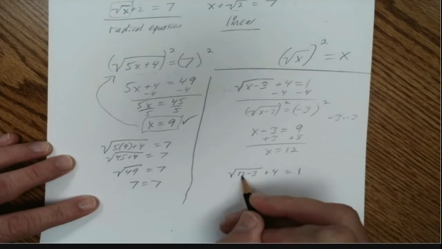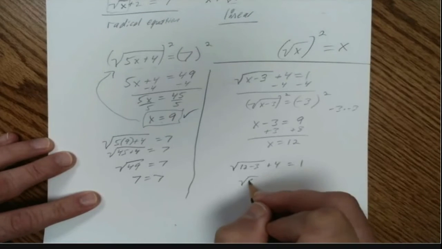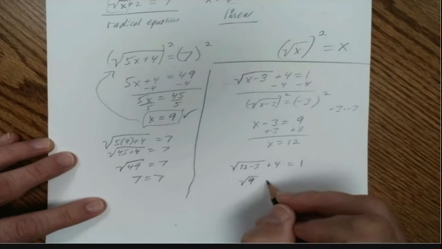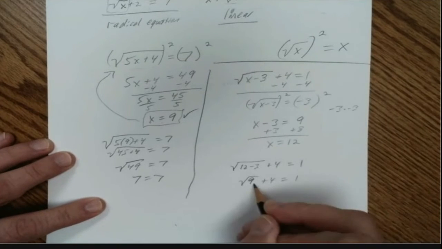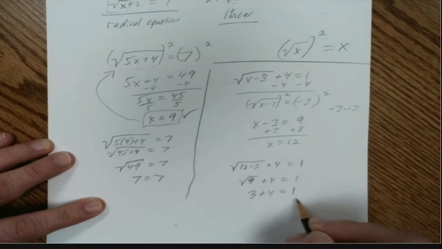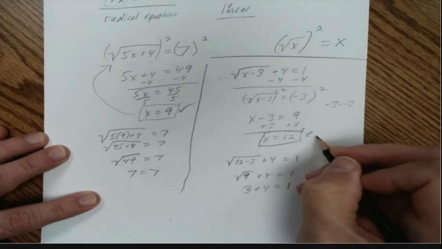Okay, so 12 minus 3 is 9. So the square root of 12 minus 3 is the square root of 9. Was our original equation plus 4? Yeah, it is. Plus 4 equals 1. The square root of 9 is 3, plus 4 equals 1. Does not work. So X equals 12 is a solution, but it is extraneous.